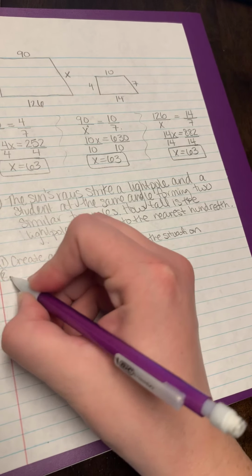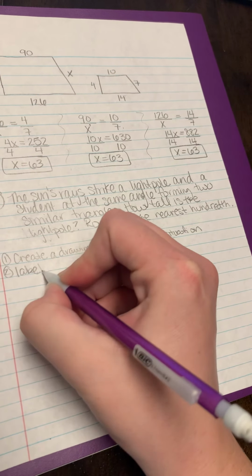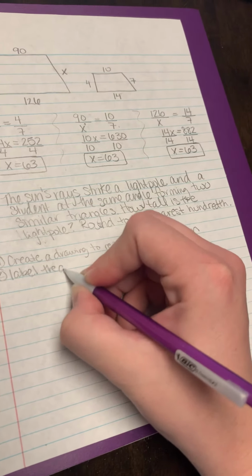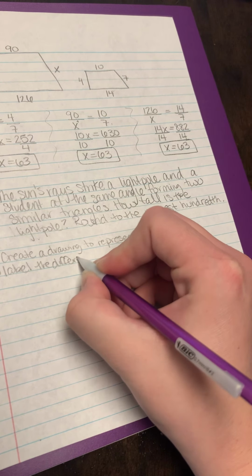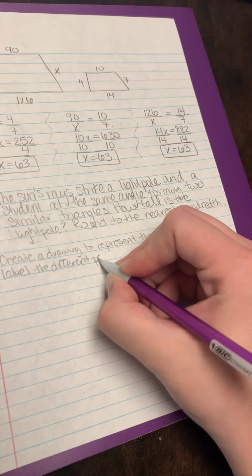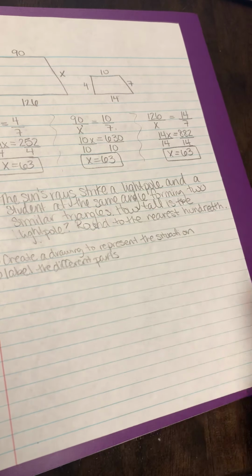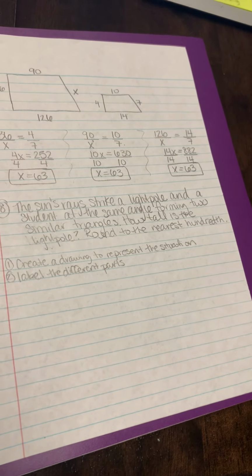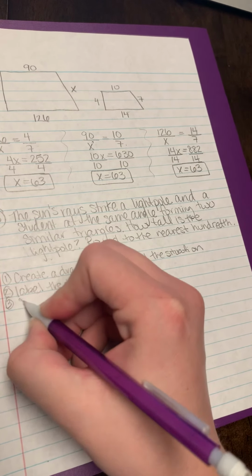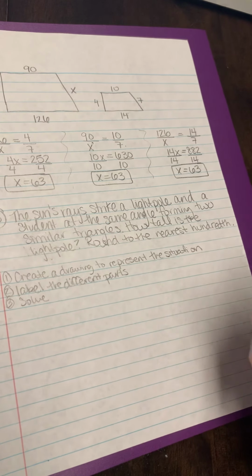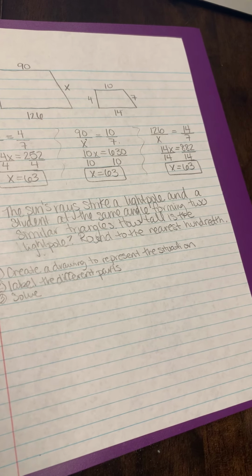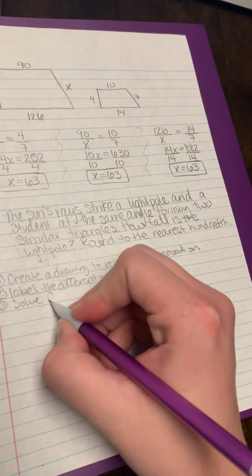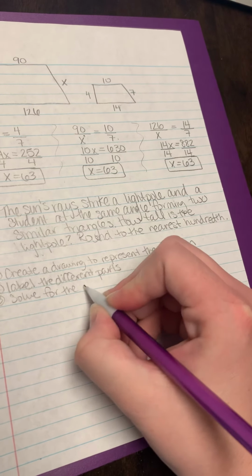You're going to have to label the different parts of the drawing. And then obviously you're going to solve for the missing part.